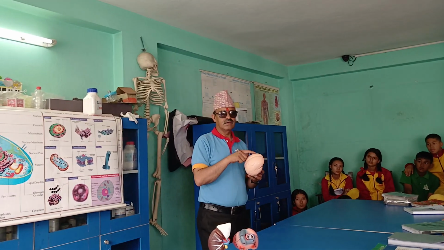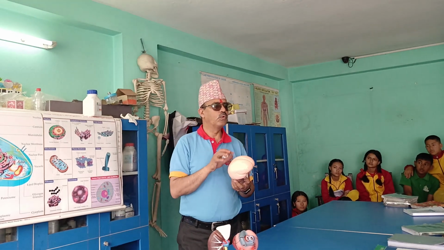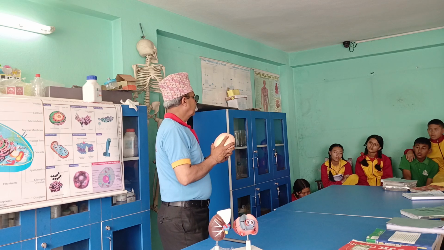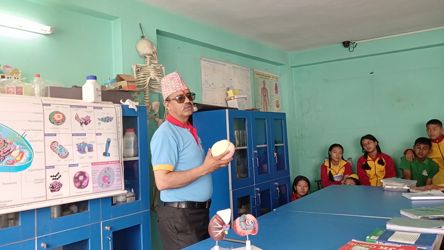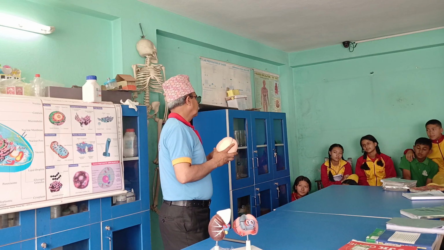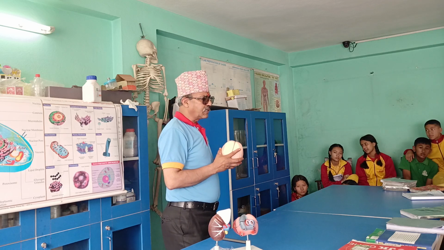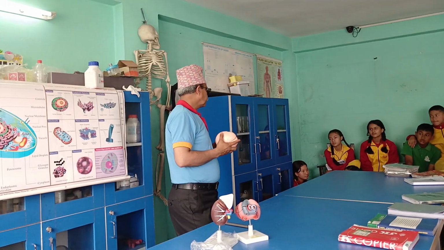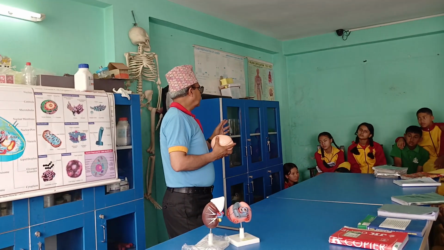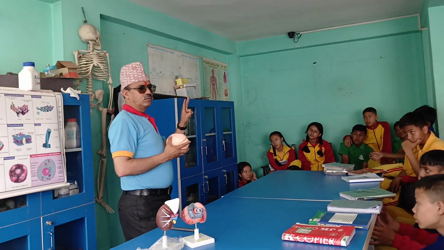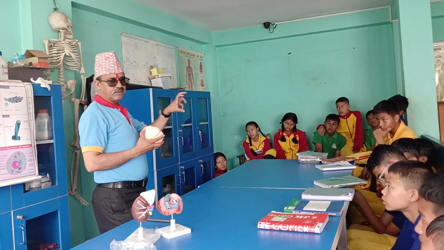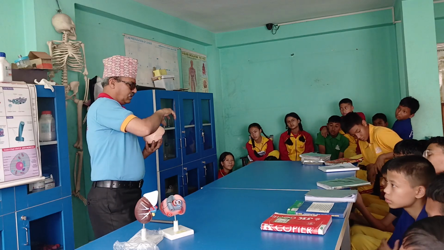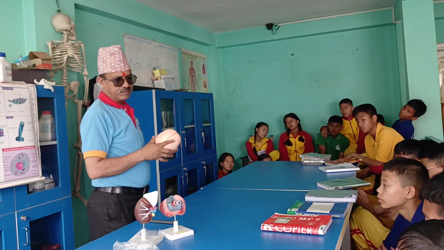The outer part is grey in color because there are more cell bodies, and the inner part is white because there are more axons. Do you remember cell body and axon? A nerve cell contains mainly two parts: one is the cell body, another is the axon. The cell body collects the message, and the axon carries it away.